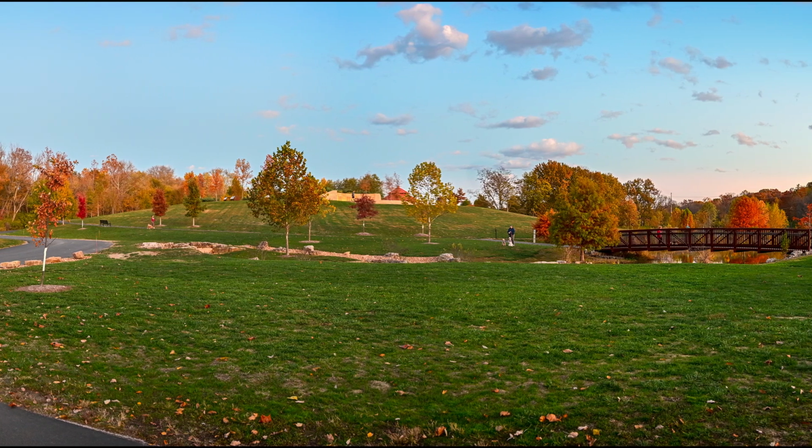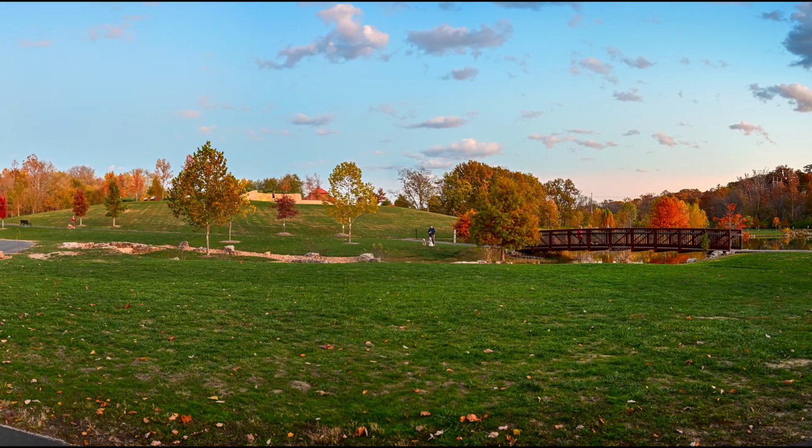I'm enjoying this camera. I think it's going to be a lot of fun. I really like the size, weight, and the image quality.